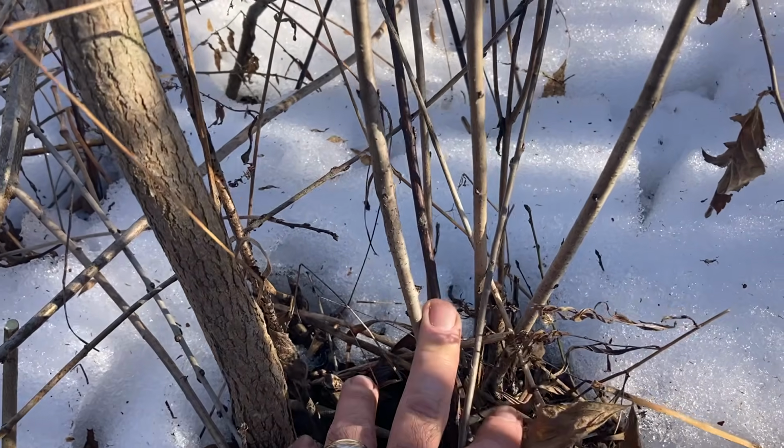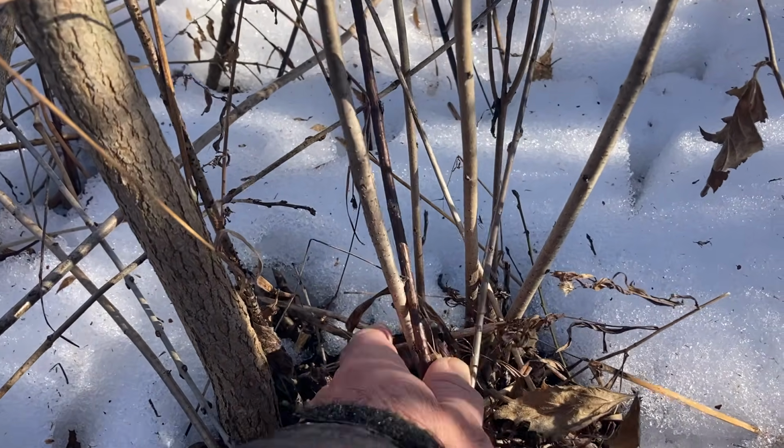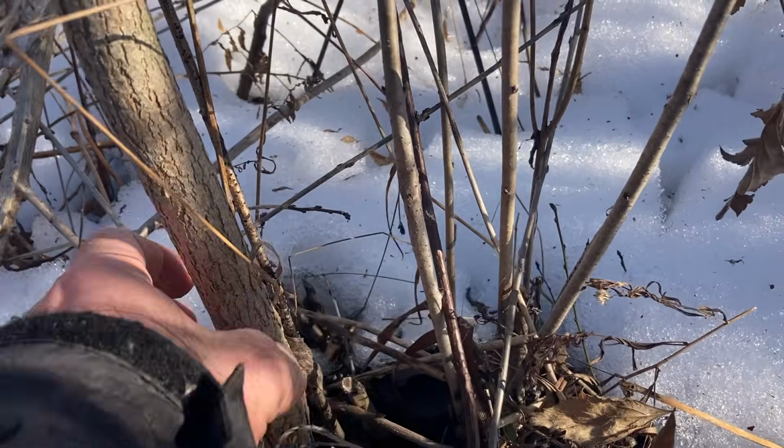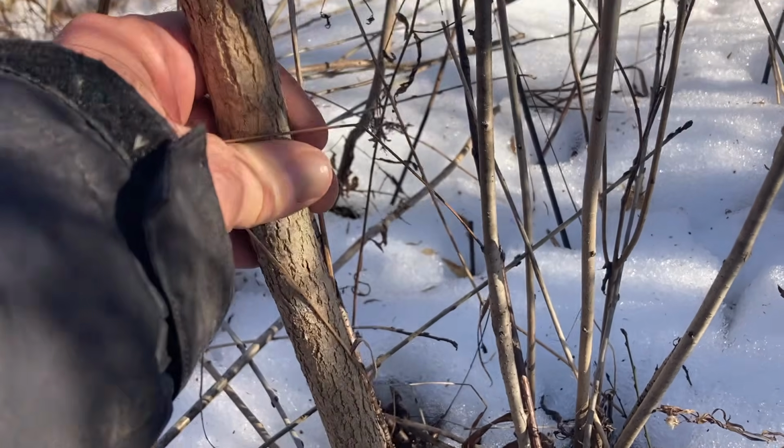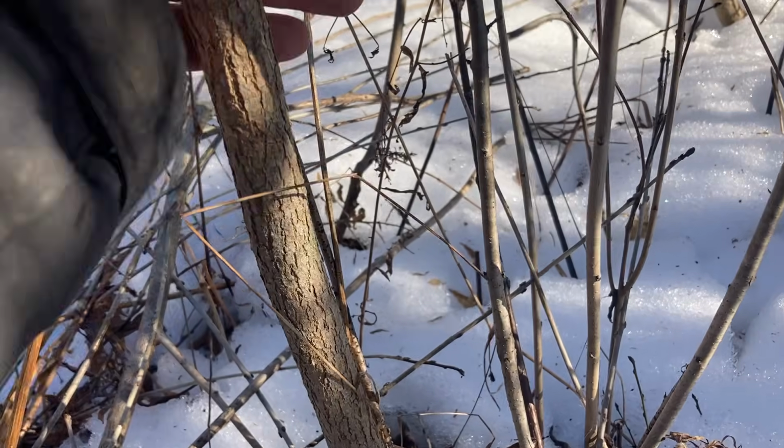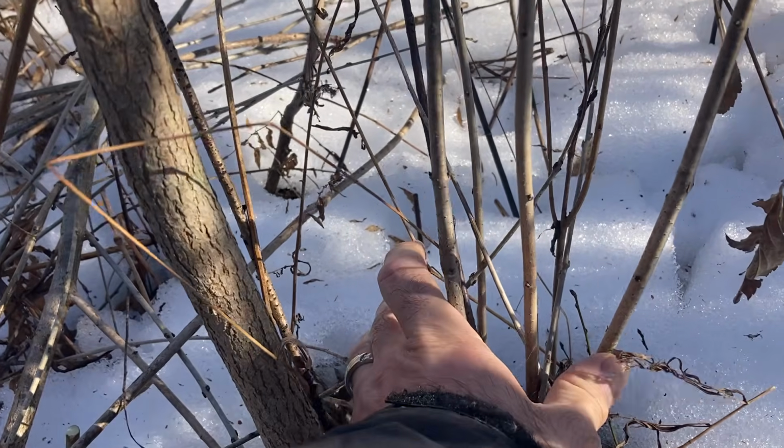So when I'm cutting buckthorn or other invasive plants, I will focus on the tree that I'm trying to free up and make sure that I don't cut that and I cut all around it.